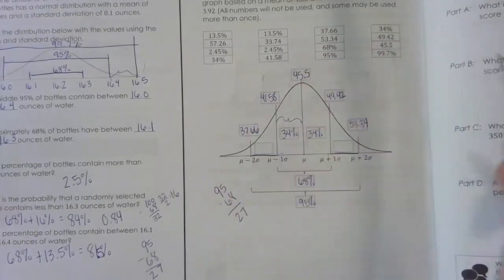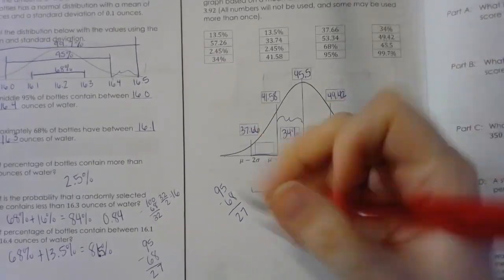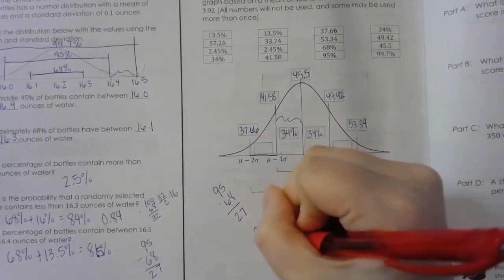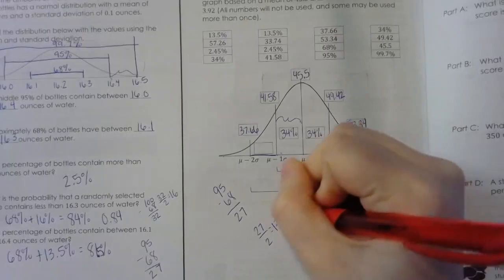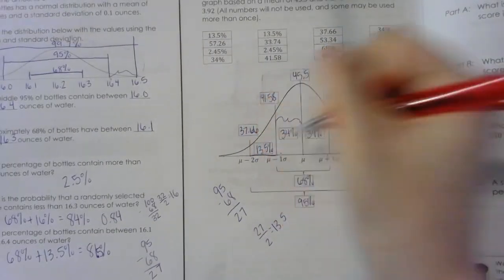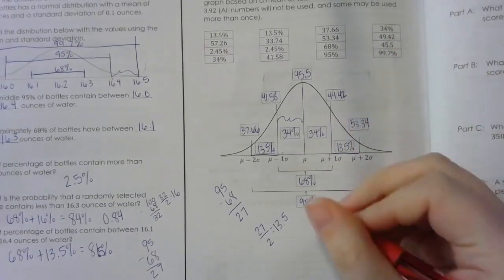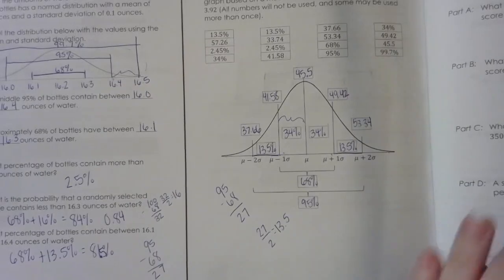If there's 27% left over, but it's split into 2 different sections, we take the 27, divide it by 2, and get 13.5. So this is 13.5%, and this is 13.5% as well, to add back up to that 95% from the 68. All right, last part, beat the test.